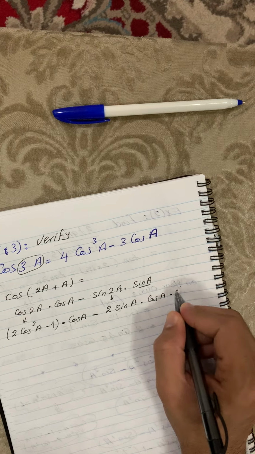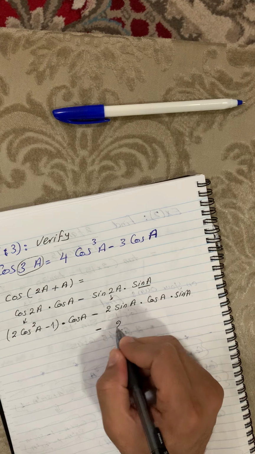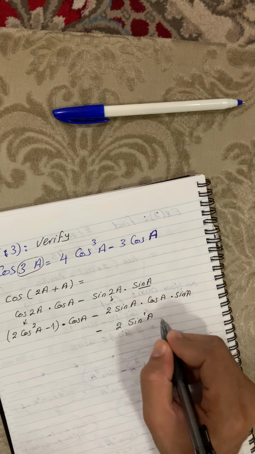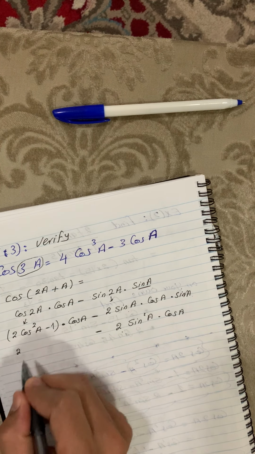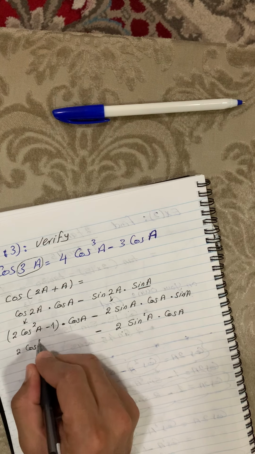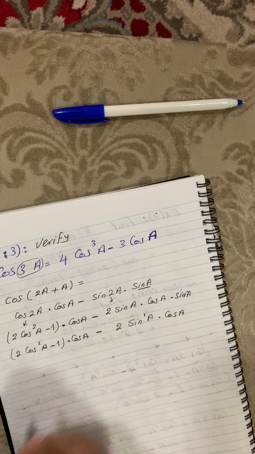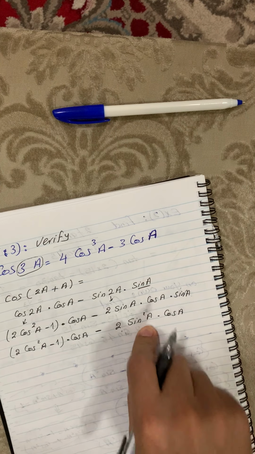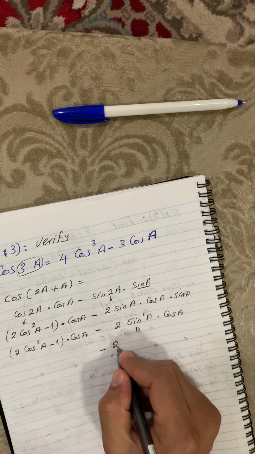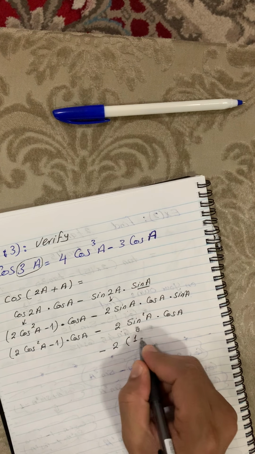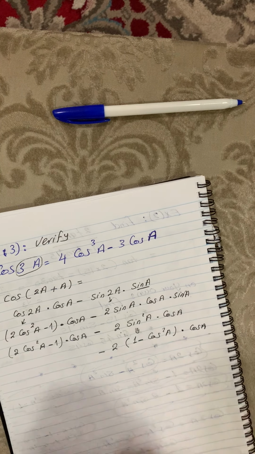Then times sine a again. Sine a times sine a is sine square a. So we have 2 sine square a times cosine a, and here 2 cosine square a minus 1 times cosine a. We can replace sine square a with 1 minus cosine square a, times cosine a.